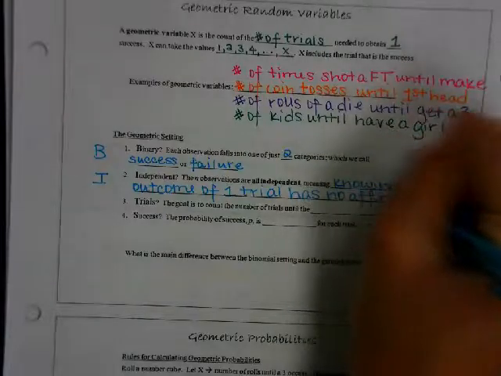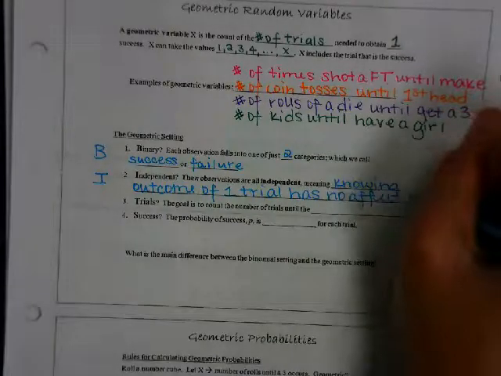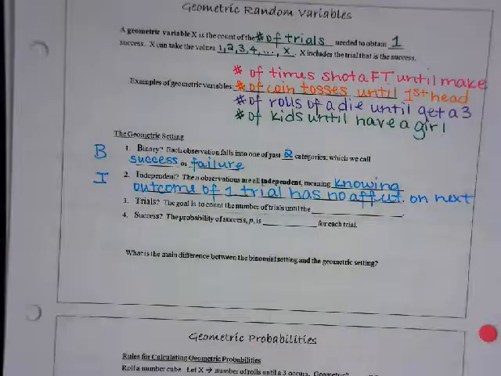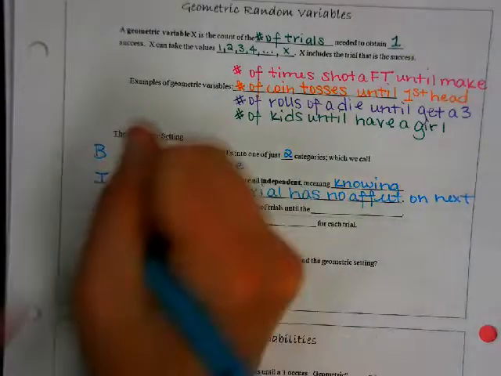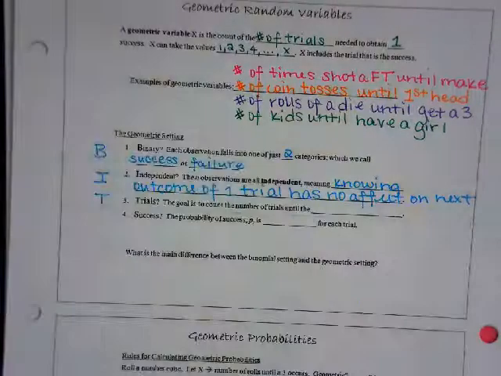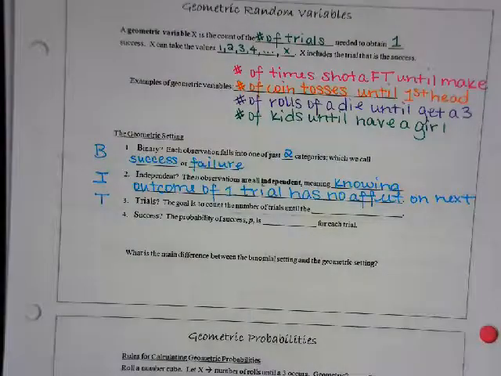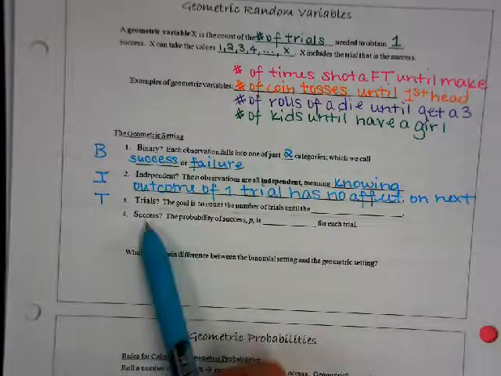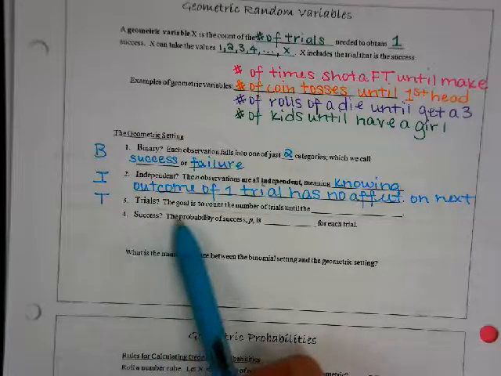And then this is where it changes. Instead of N, it's T. It still is talking about the number of trials, but with a binomial setting, the number of trials is fixed. So like in the warm-up, we looked at a sample of 500. Here with geometric, we count the number of trials until the first success.